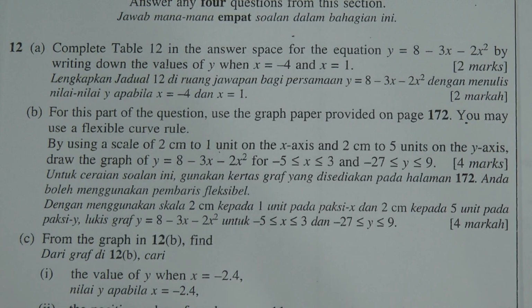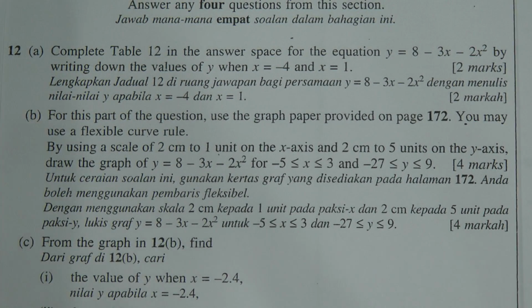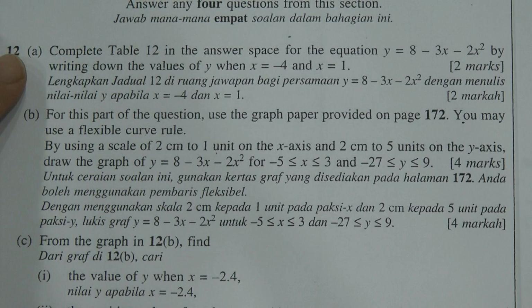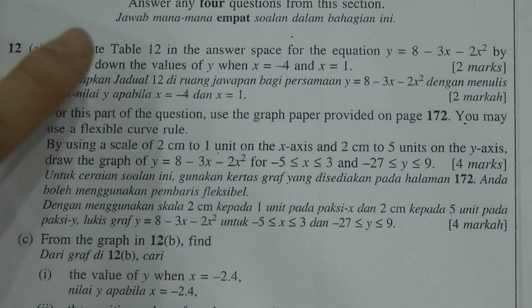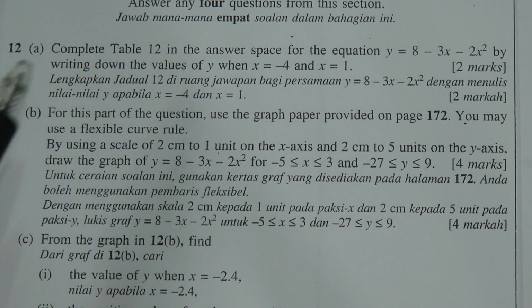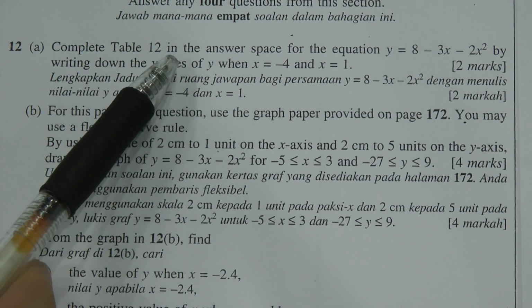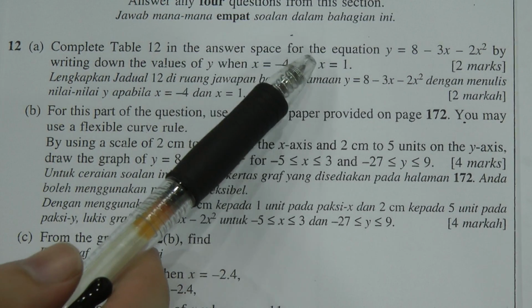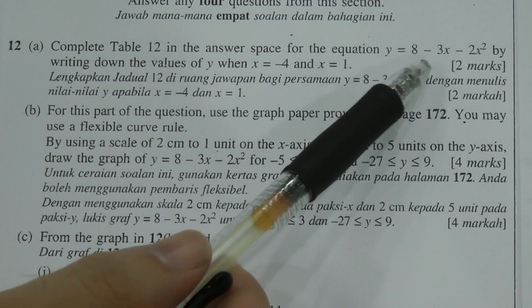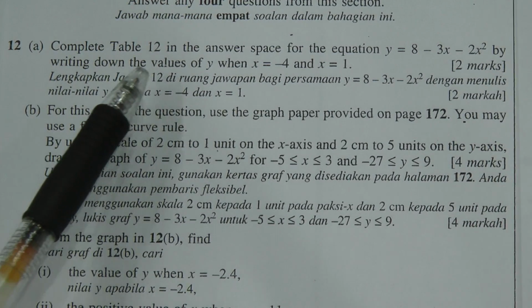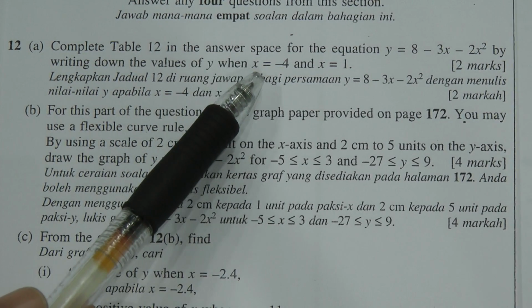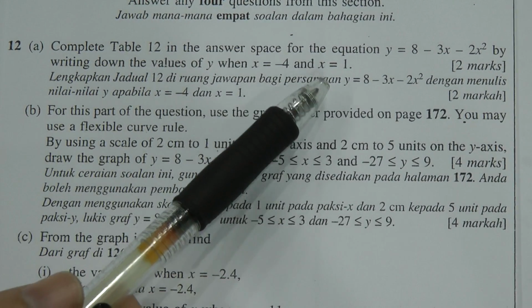Okay, so let's start the question. This is one of the past year questions, I think it's for 2010. In this question, we look at part A first. Part A says complete the table in the answer space for the equation y equal to 8 minus 3x minus 2x squared, by writing down the values of y when x equal to -4 and x equal to 1.